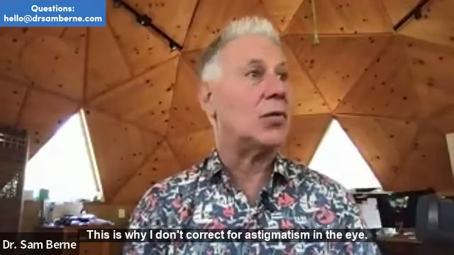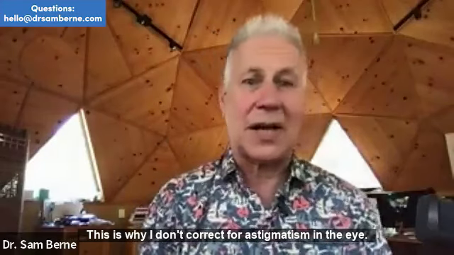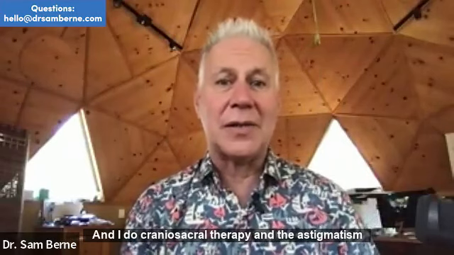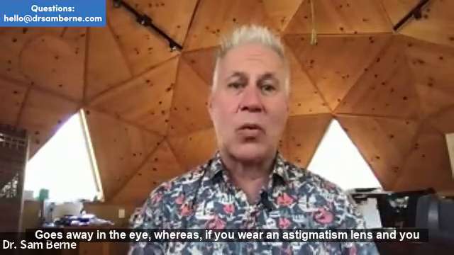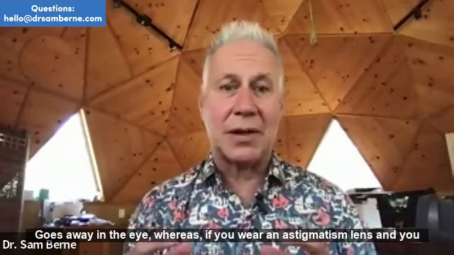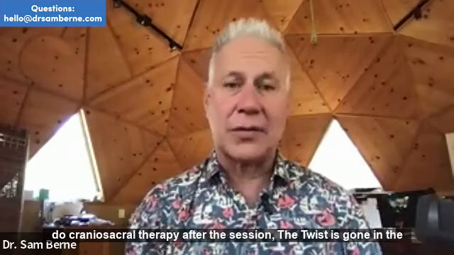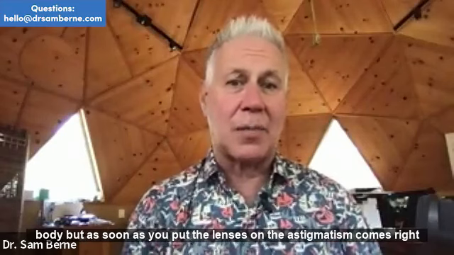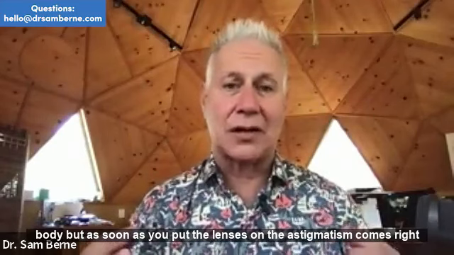This is why I don't correct for astigmatism in the eye. I do craniosacral therapy, and the astigmatism goes away in the eye. Whereas if you wear an astigmatism lens and you do craniosacral therapy, after the session the twist is gone in the body, but as soon as you put the lenses on, the astigmatism comes right back.